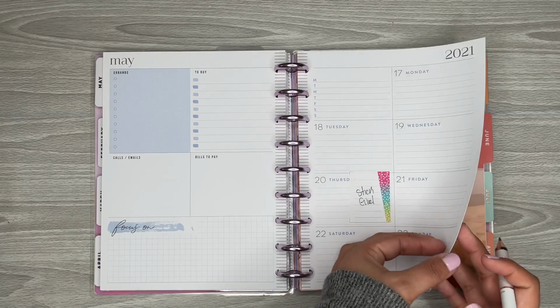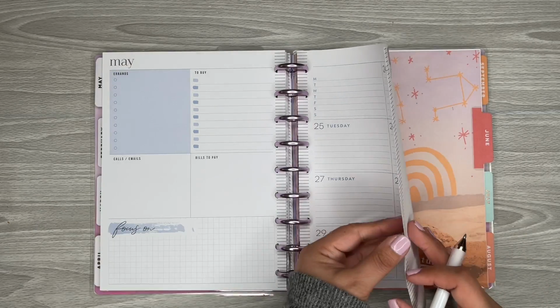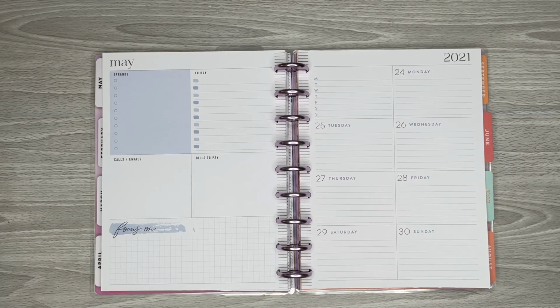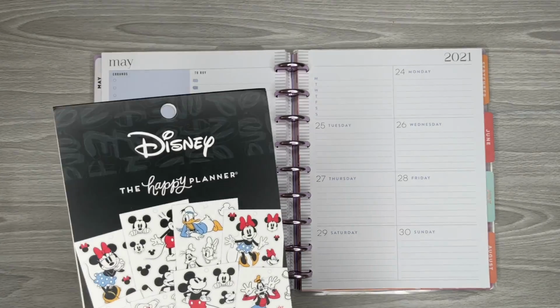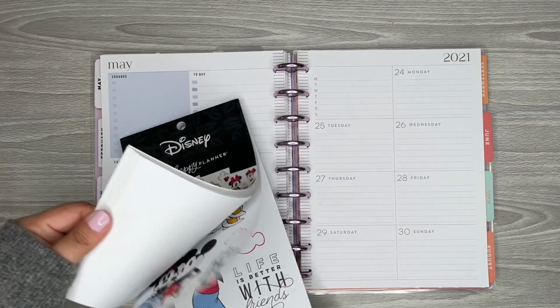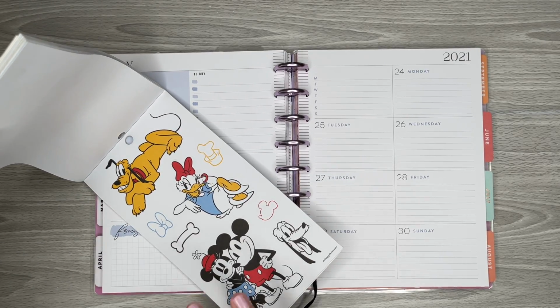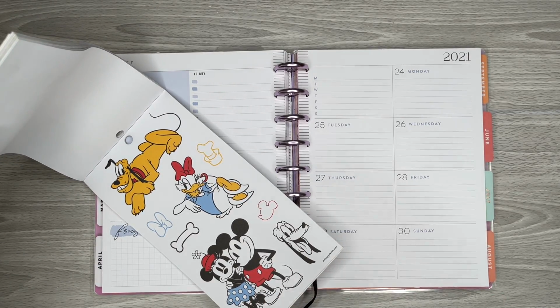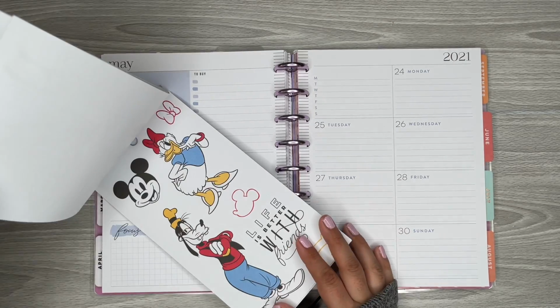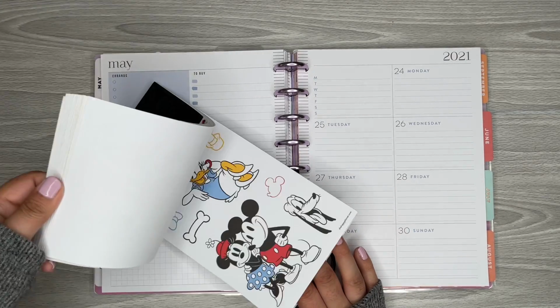And then let me see, how many more weeks? Just one more? Okay, so I need one more theme for this week. Okay, maybe I can do a Mickey and Friends. I actually haven't ever used anything besides Mickey and Minnie in a spread. I've never used Daisy or Goofy or Pluto.